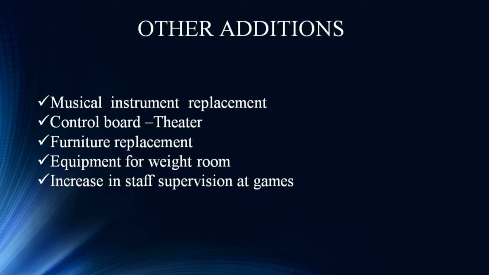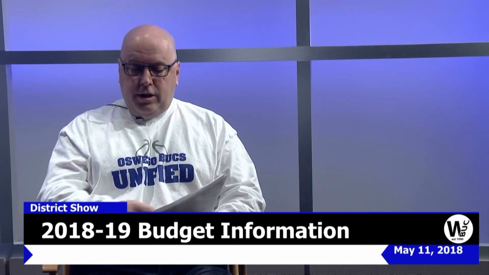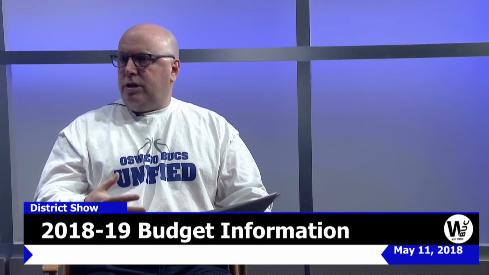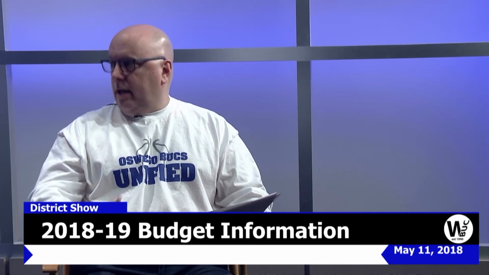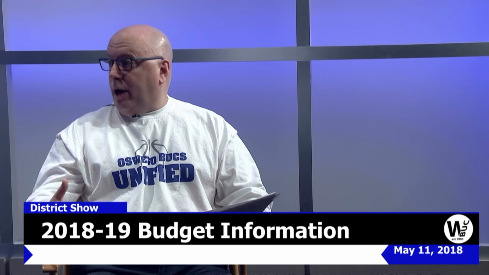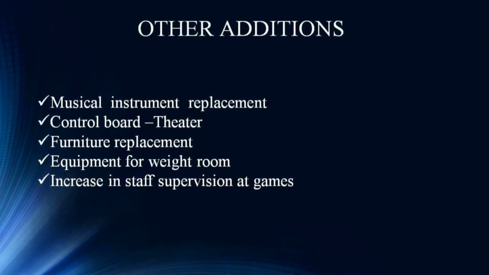There's money in here to support some hardware that's needed at our theater, which you know is so great. And we're also dedicating some money this year to start replacing classroom furniture across the district. In fact, $100,000 in this budget is to start taking a really close look at the classroom furniture in our 7 schools and start replacing it so that the teaching and learning space is better. Some additional weight room equipment, and also some additional money in here to provide supervision at games.